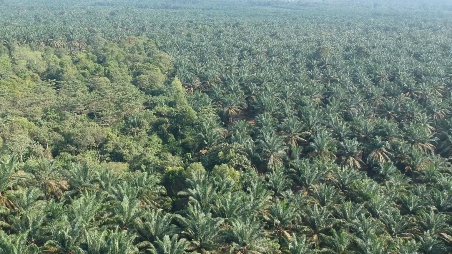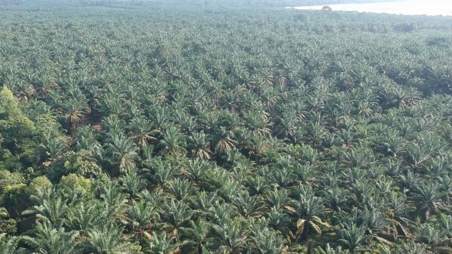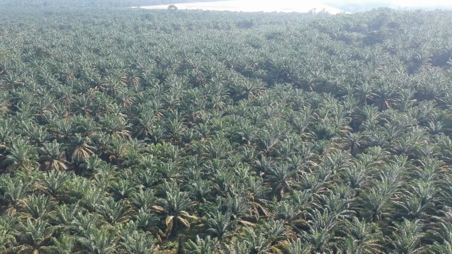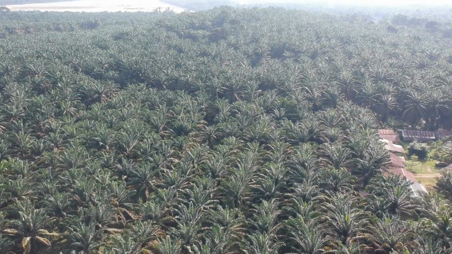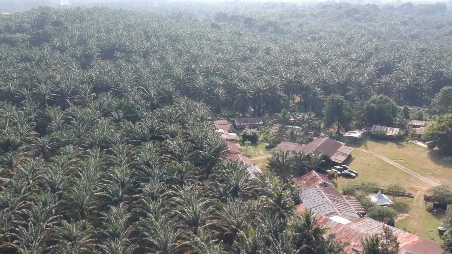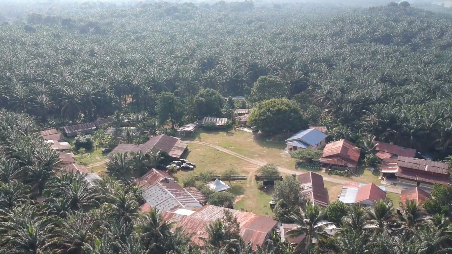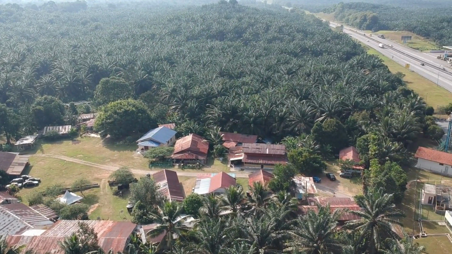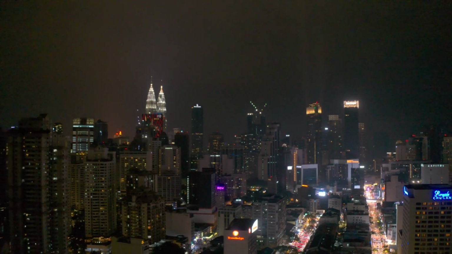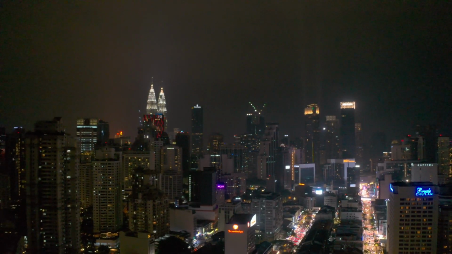Religion. Although Malaysia is officially a secular state, Islam is the official religion. About 63% of Malaysia's population is Muslim. Besides, 19.7% of the population is Buddhist, 9.2% is Christian, 8.3% is Hindu, and the rest are from other religions.